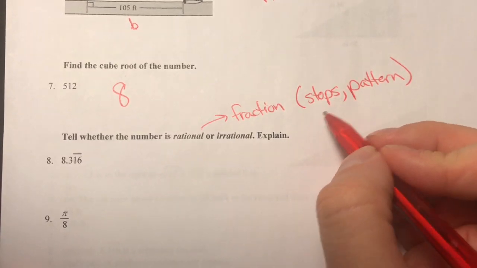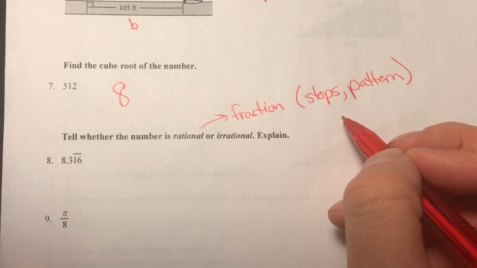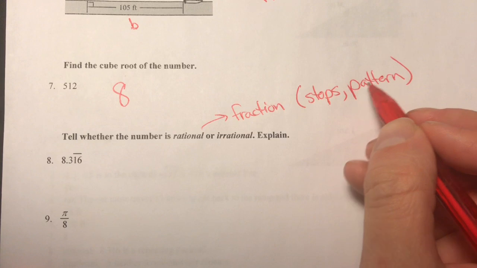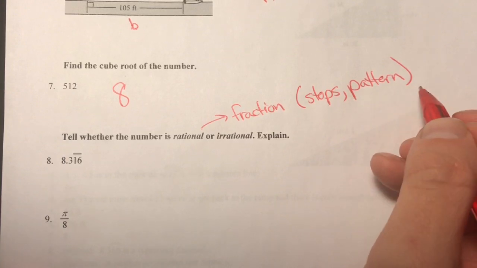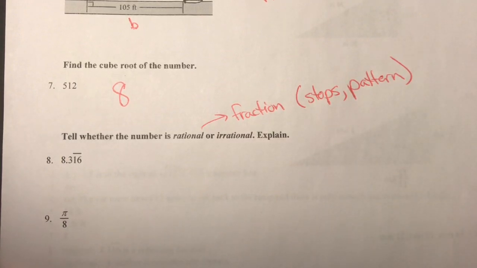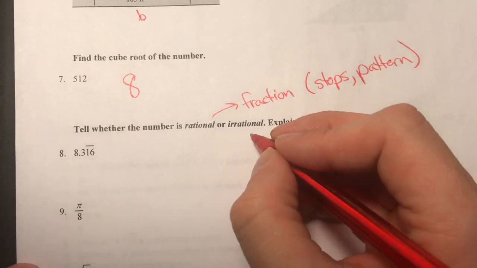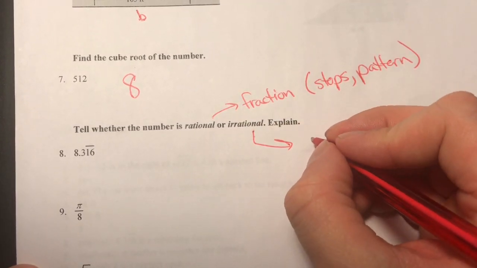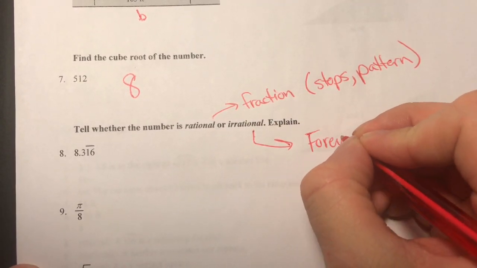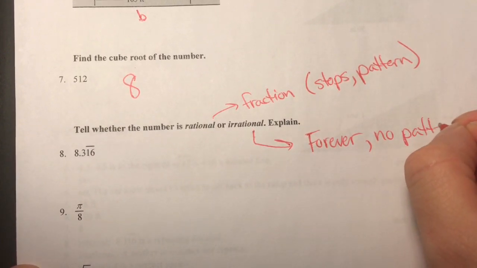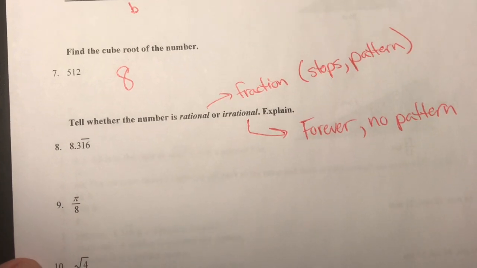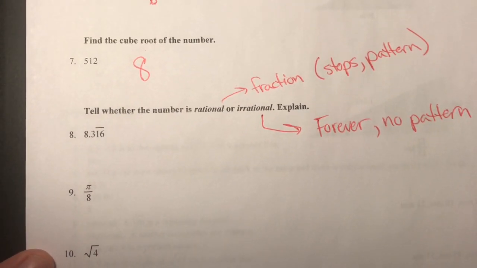What I mean by it stops is if there's a decimal like 5.33 and that's it, it stopped. If it's 5.3 repeating, that follows a pattern. If it's 5.312, 312, 312, 312, that's also a pattern. If it's something all wacky, it's not rational, it's irrational, which means it goes on forever and has no pattern. Like pi or e. And you don't know what e is yet until you get to Algebra 2.